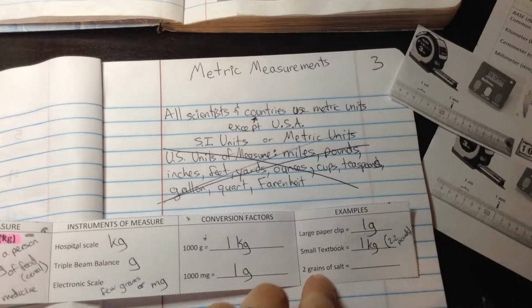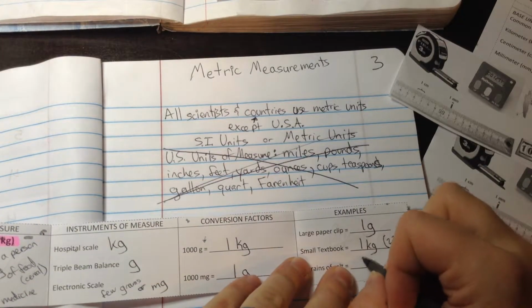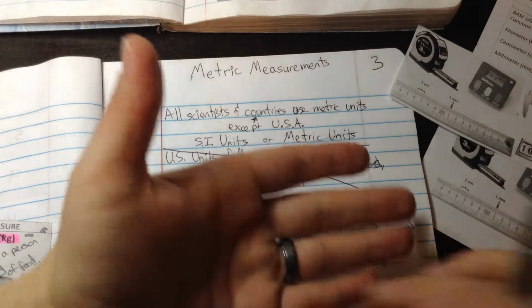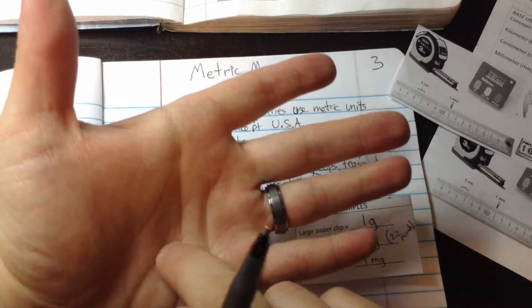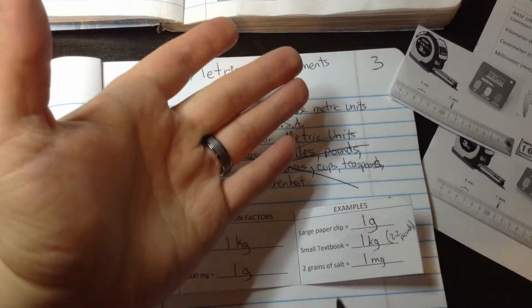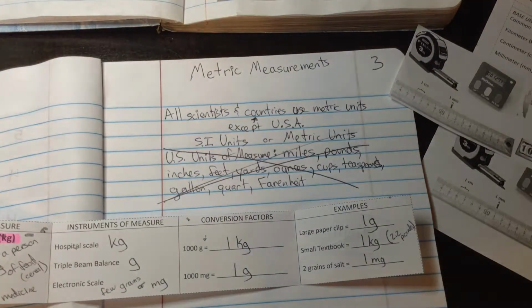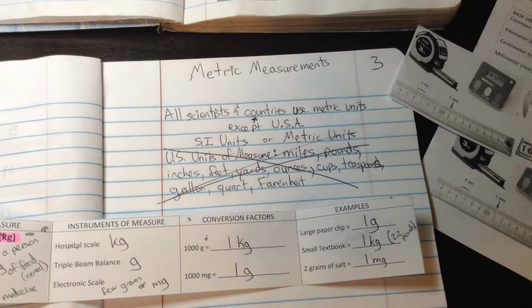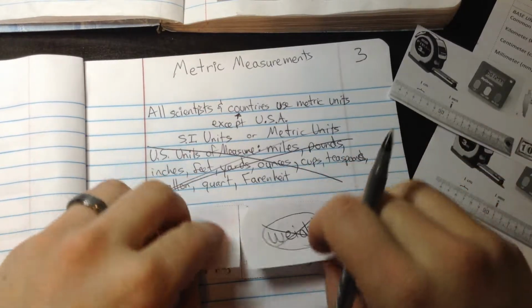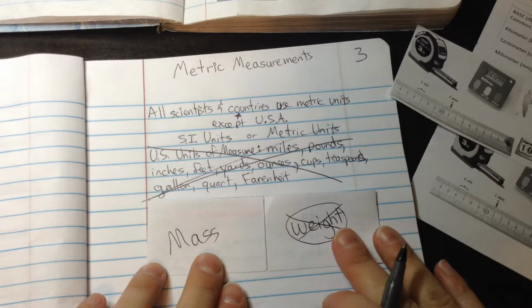Okay. And 2 grains of salt, that's 1 milligram. So picture dumping some salt in your hand, flicking all those pieces off and just leaving 2 little tiny pieces. That is 1 milligram. Okay. So that is what you need to know about mass.